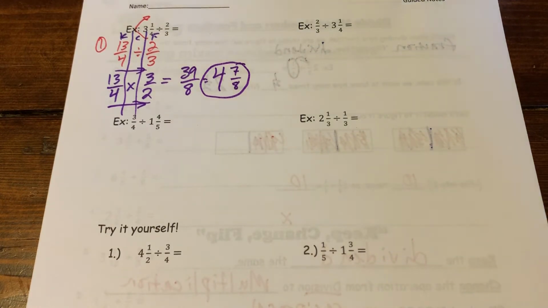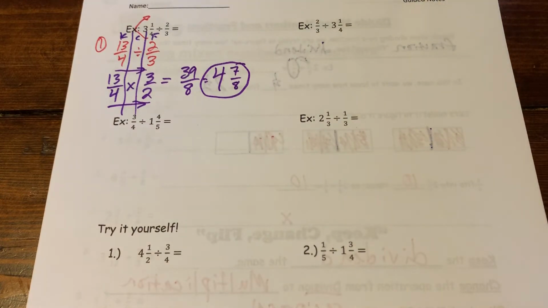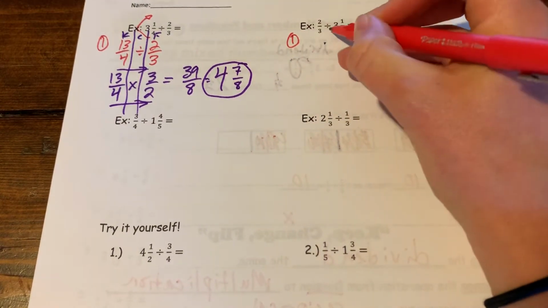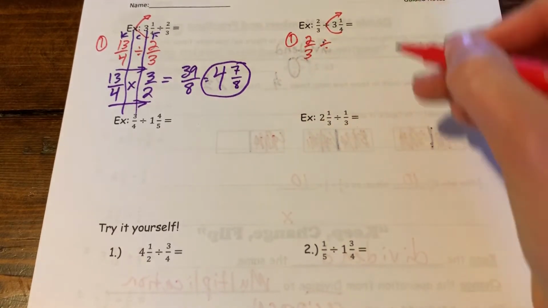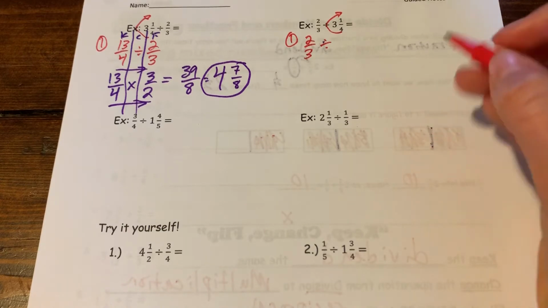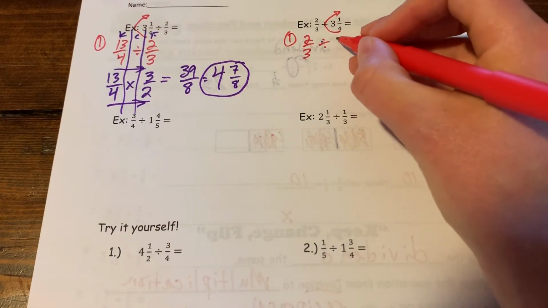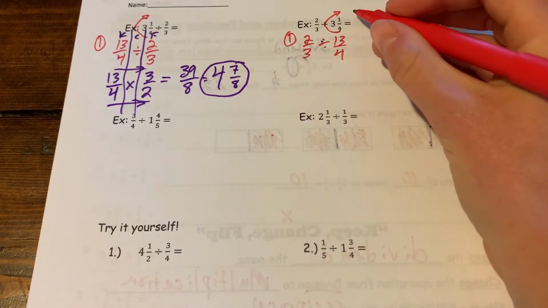Okay, let's do another one together. This is where it gets a little tricky when your mixed number is the divisor. This is where I see that mistake with the flip. So the first thing I want you to do is clear the sky. So this is going to be 2/3 divided by, turn it into an improper fraction first. That's going to be, yet again, 13 quarters, because 4 times 3 is 12 plus 1 is 13.